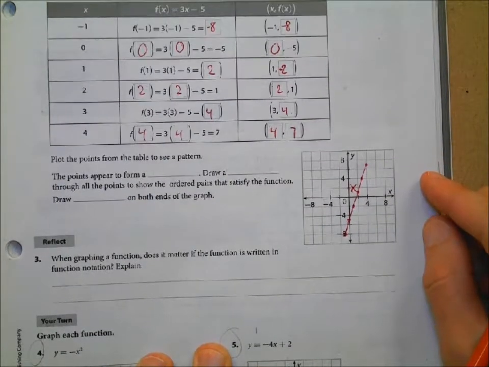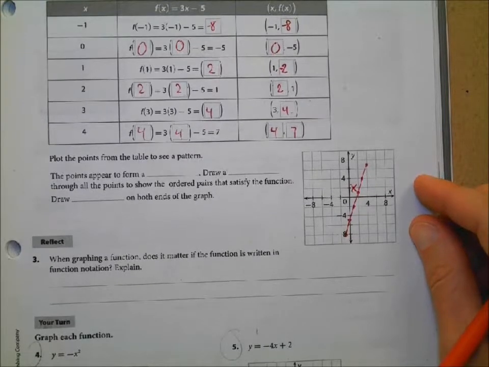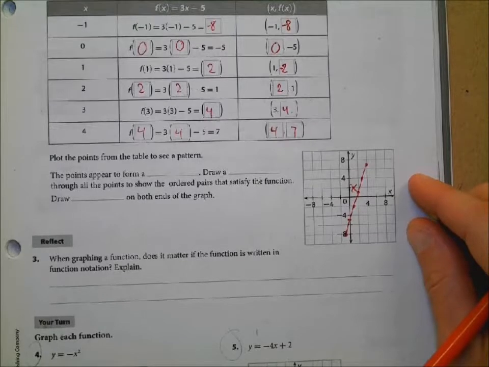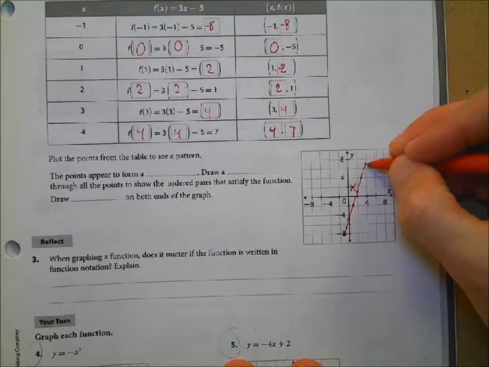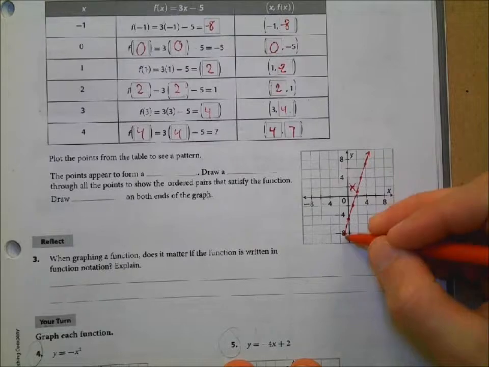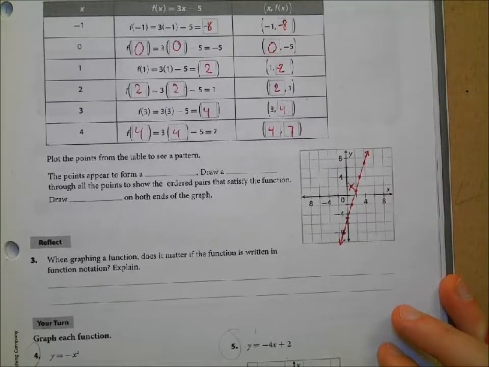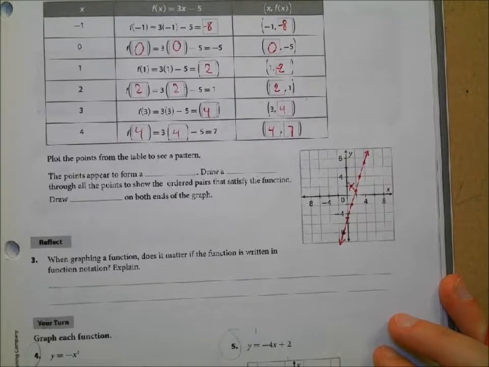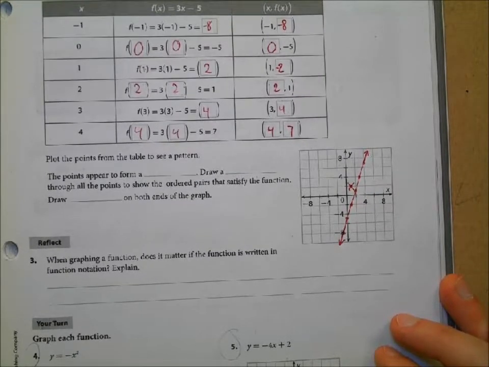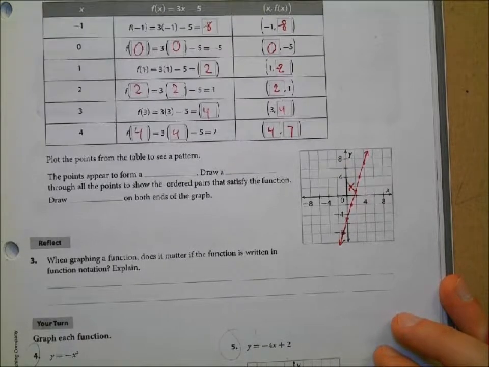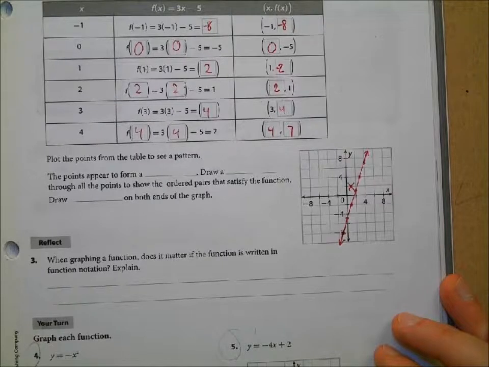Now, because we don't have a restriction on our domain, there's no restriction here. We're just supposed to graph the entire thing. I'm going to keep going and put arrows at the end to show that we continue on, to show that it keeps going in both directions. So in this case, we don't have a specific domain. We're just going to graph the whole function. So we'll put arrows there to show it keeps going.